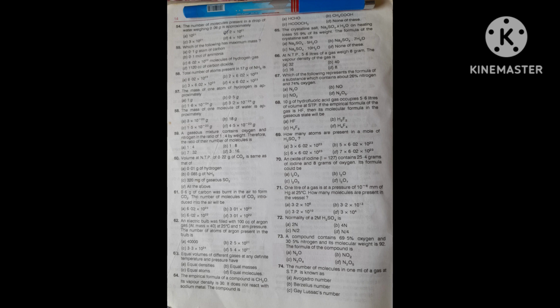25.4. This is the correct option. 25.4 is coming. 80 grams oxygen are combining with 254 grams iodine. Then 1 gram how much? 254 divided by 80 into 8, it will come 25.4. Hence the correct answer is I2O5, iodine pentoxide. Option C.